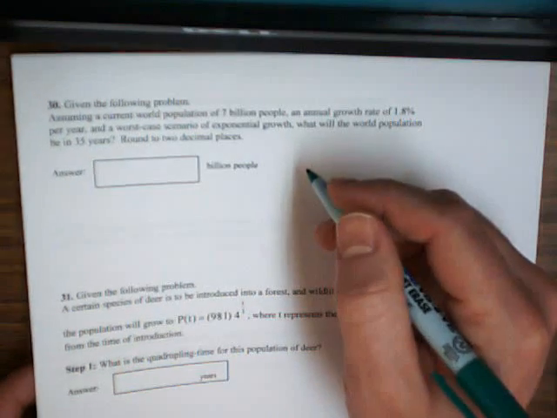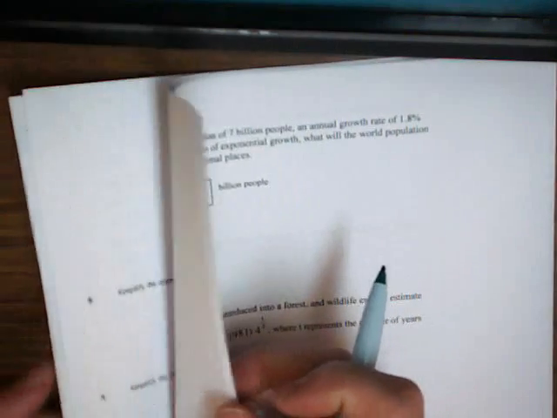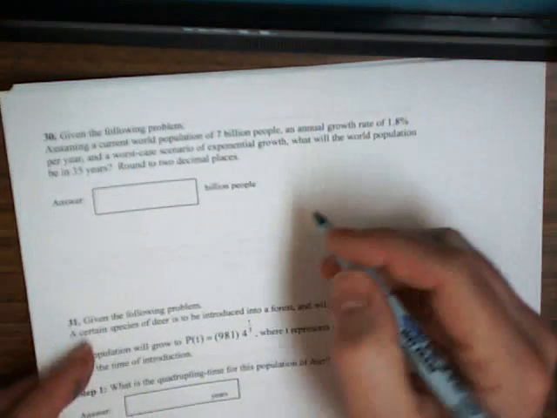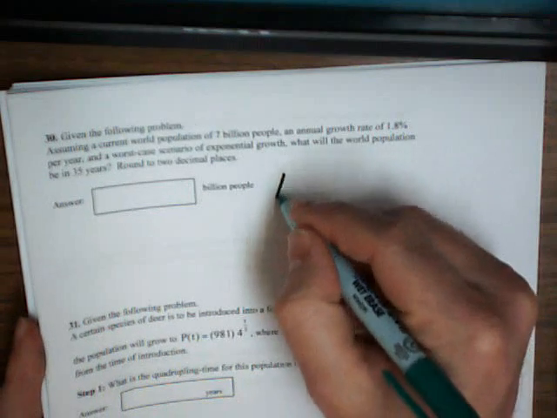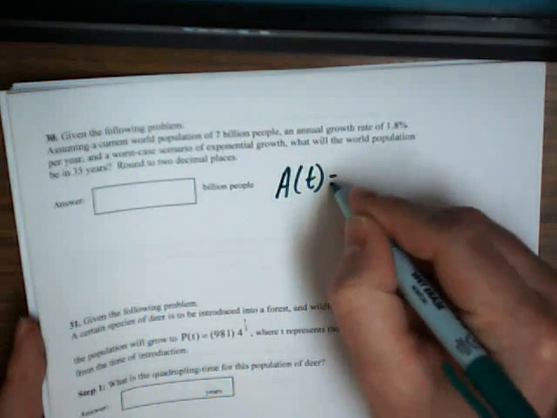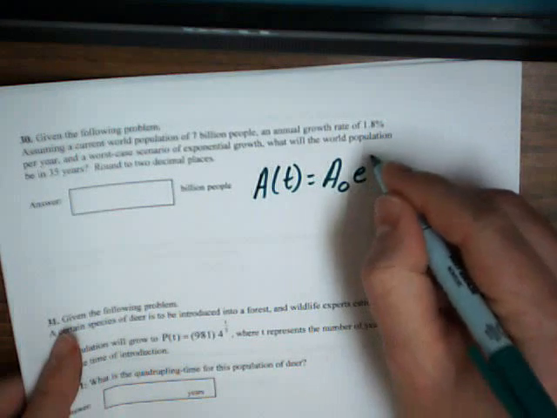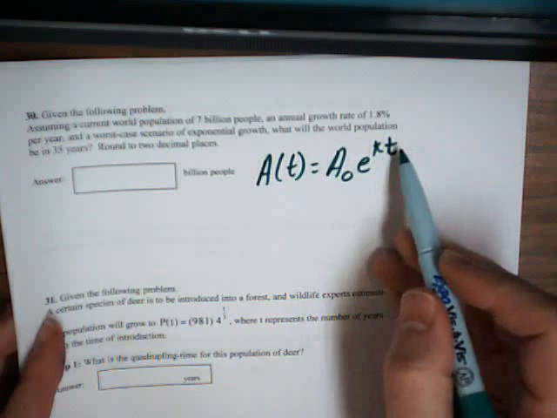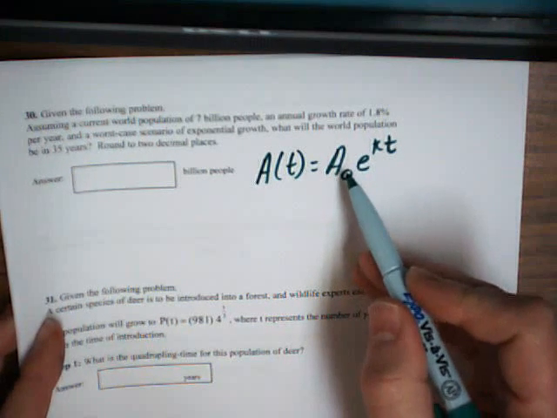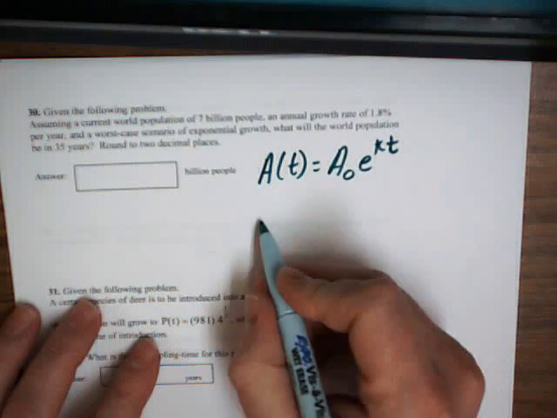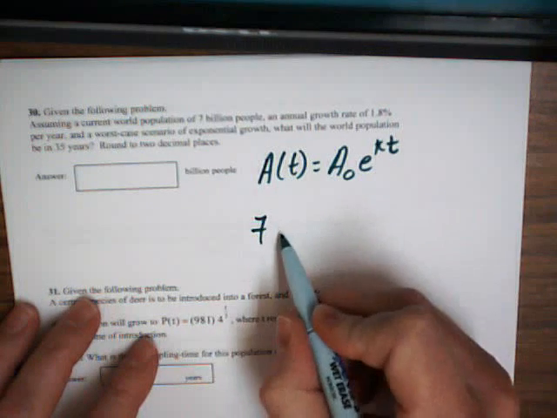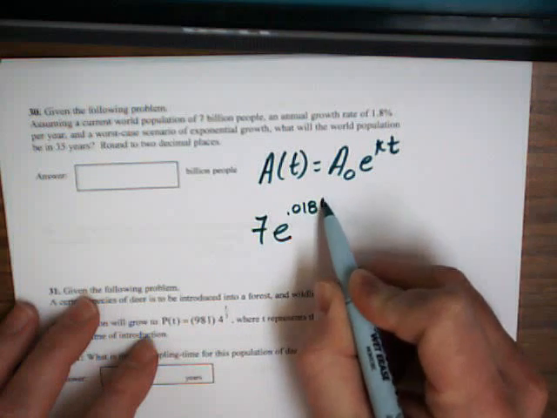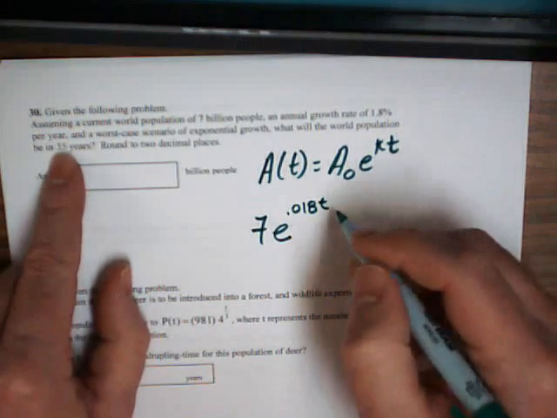On your reference sheet, I want to write down, it's basically a PERT. It's written as A of t equals A naught e to the kt. K is the rate, t is time. This A naught is your initial value, what you're starting with. Take the 7 billion, e to the 0.018 t, and t happens to be 35 in this case.